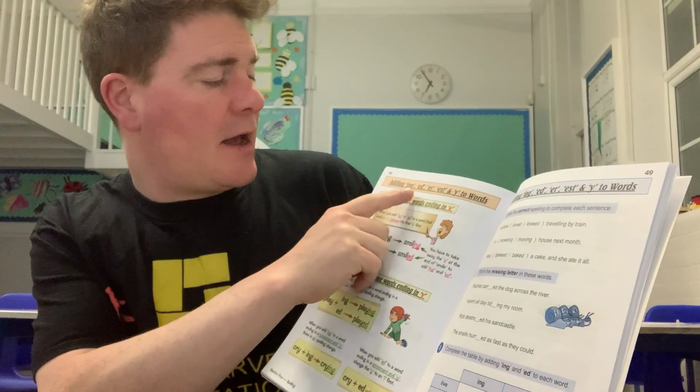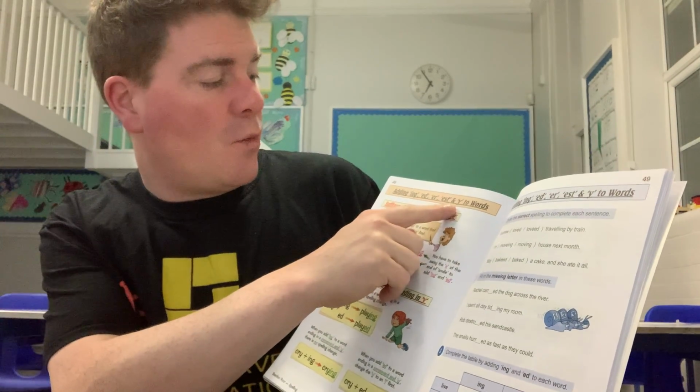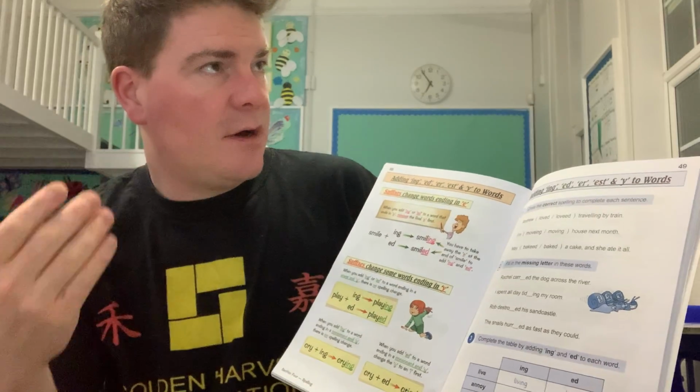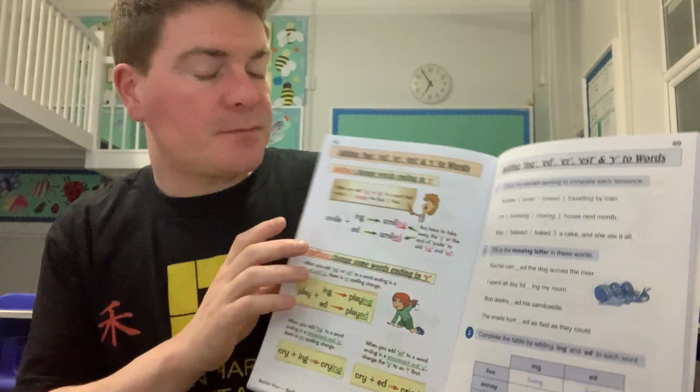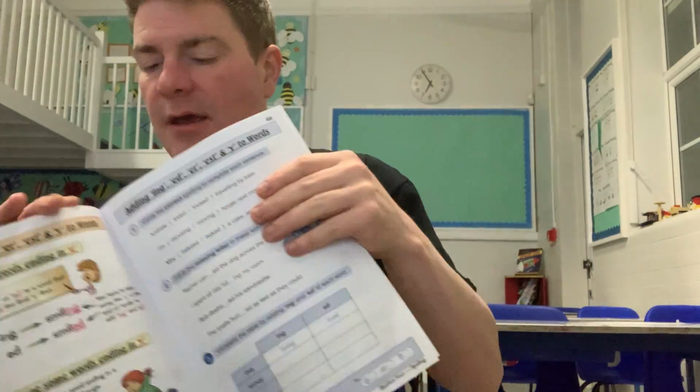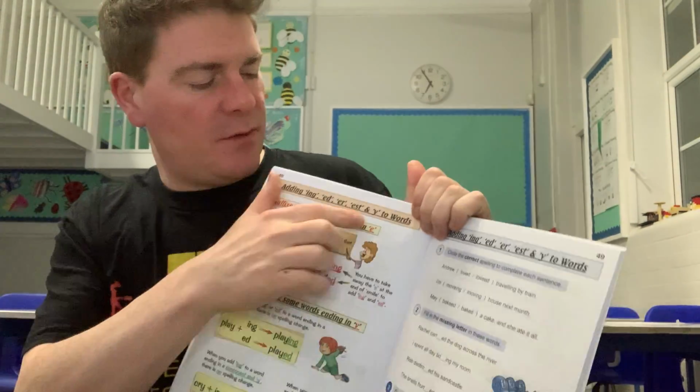It's adding ing, ed, est, and y to the end of words, y at the end of the word often making either an I or an E sound. It's a two-pager, so the adding the Y bit we're not going to get onto till tomorrow. So if you wonder what's going on with that, that's why.